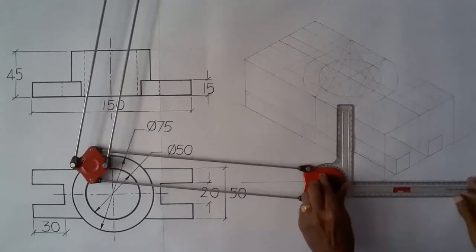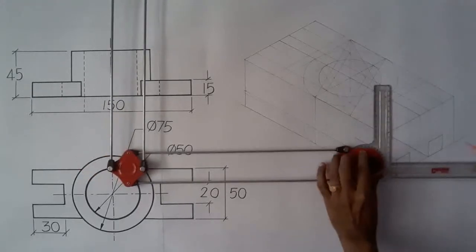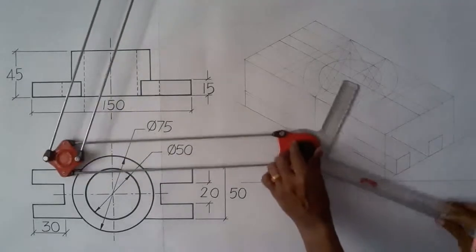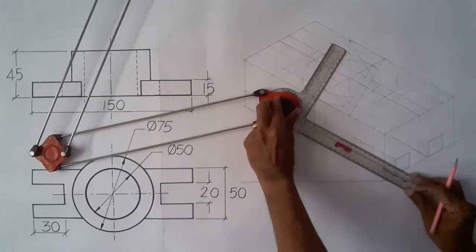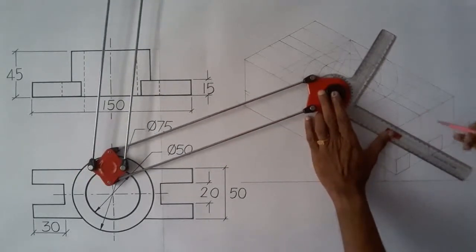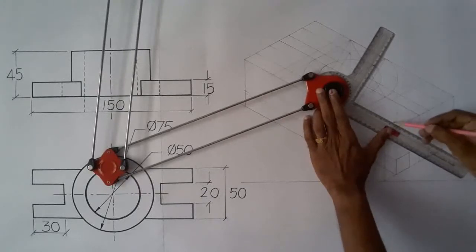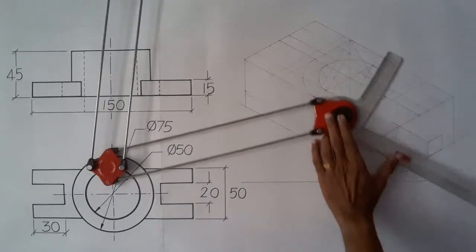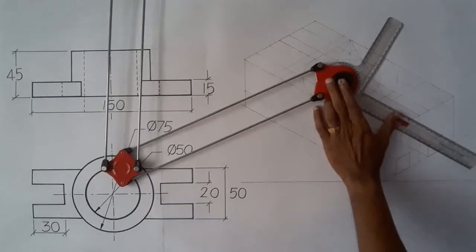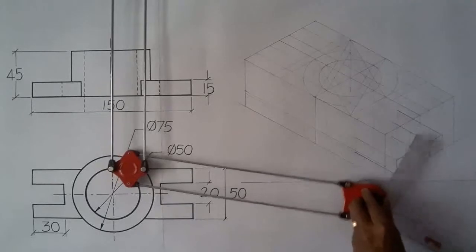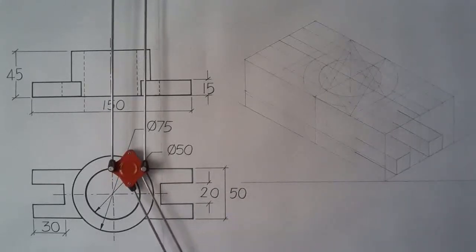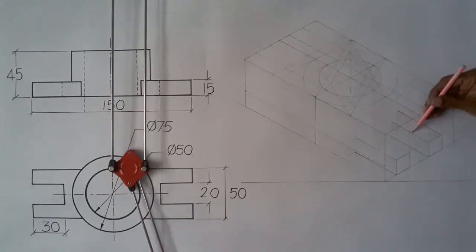When I draw the vertical reference line from there, I can draw this line also. I can draw this line to that vertical reference line. Similarly, the other line. So what we understand is that this line has got a longer length compared to this line.